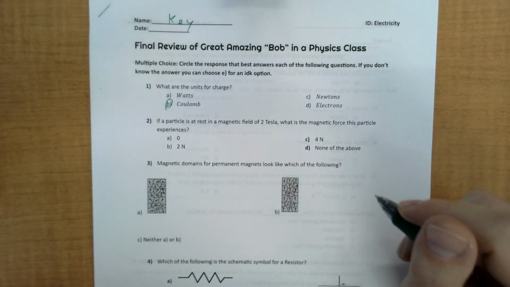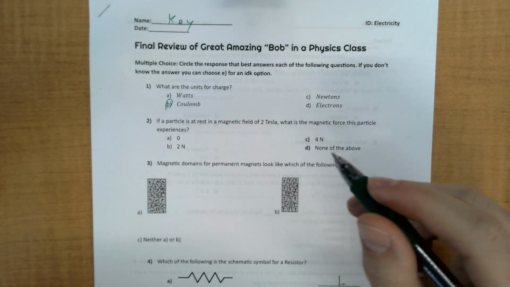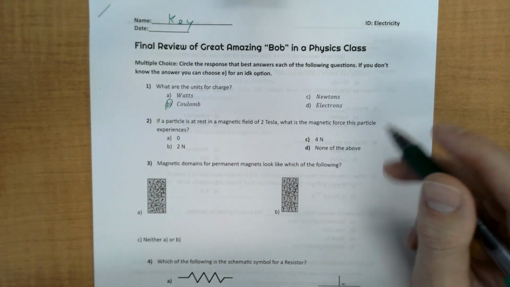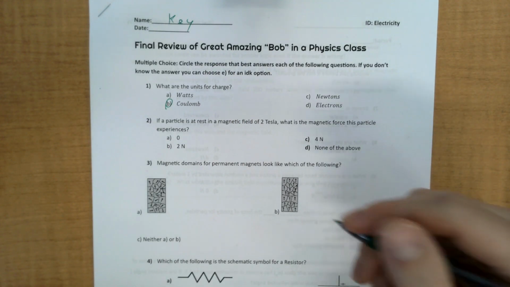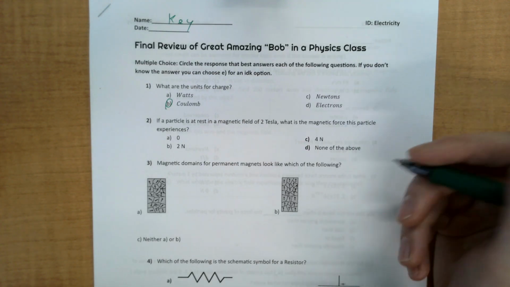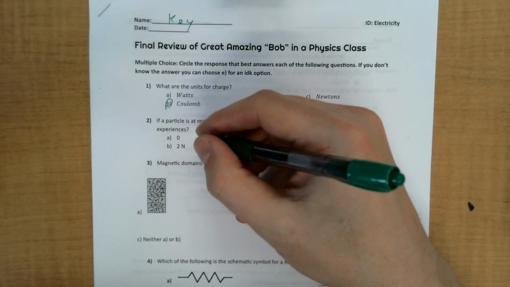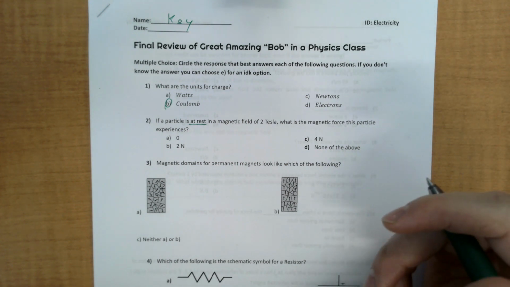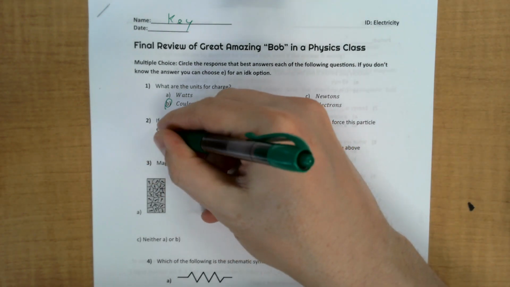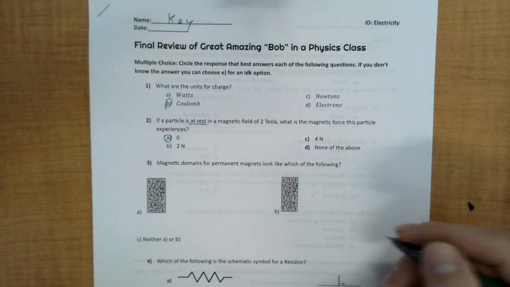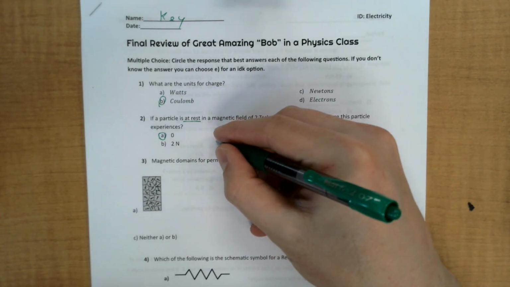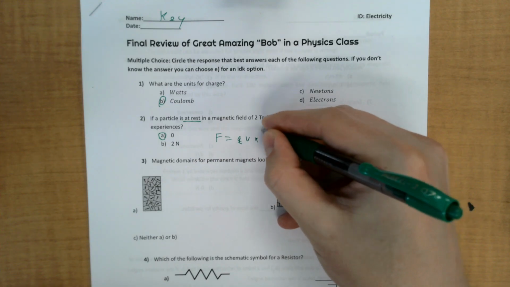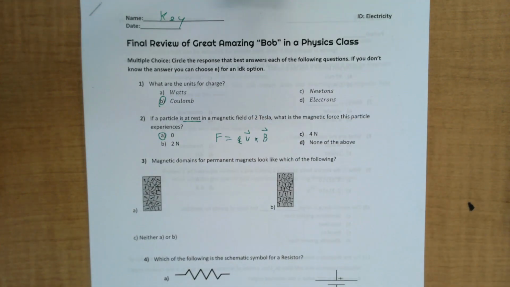If a particle at rest is in a magnetic field of 2 teslas, what magnetic force does the particle experience? This sounds like a very crazy question. You have to write down a formula, but you'll see that if a particle isn't moving, it's at rest, which, quantum mechanics, not a thing. If it's at rest, there's no force, because force is equal to QVB. No velocity, no force.